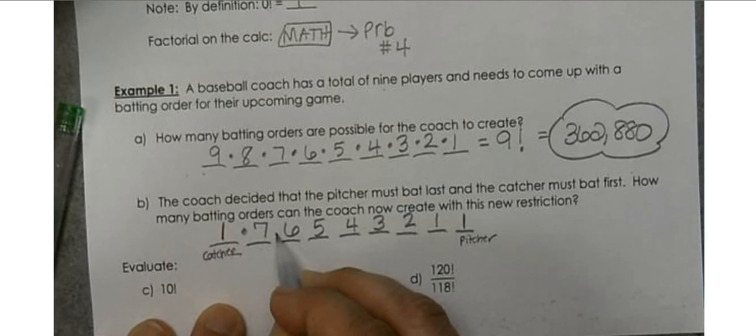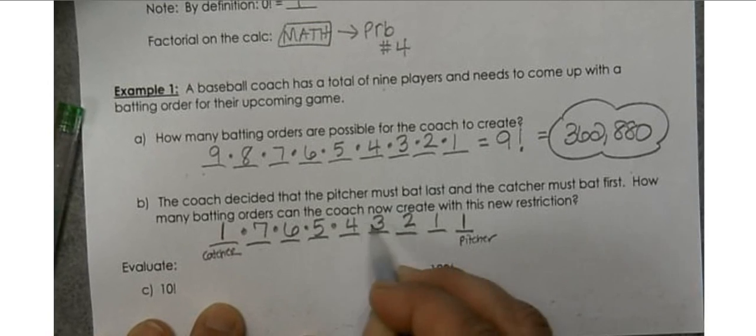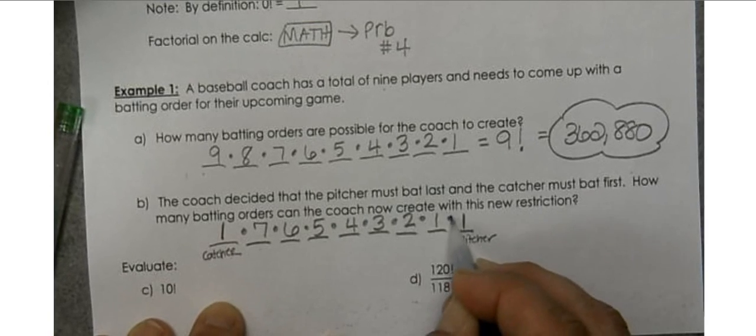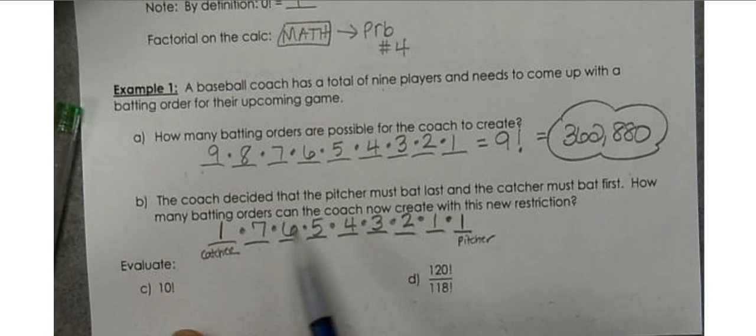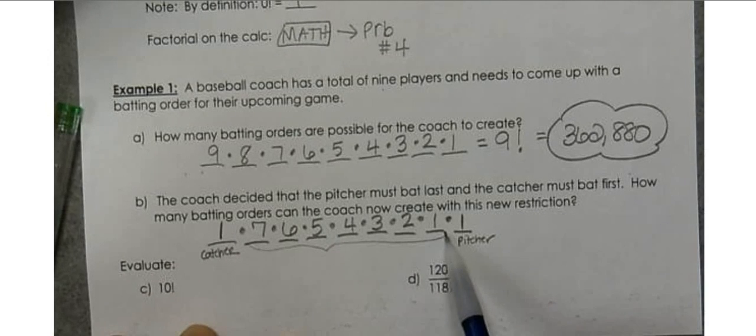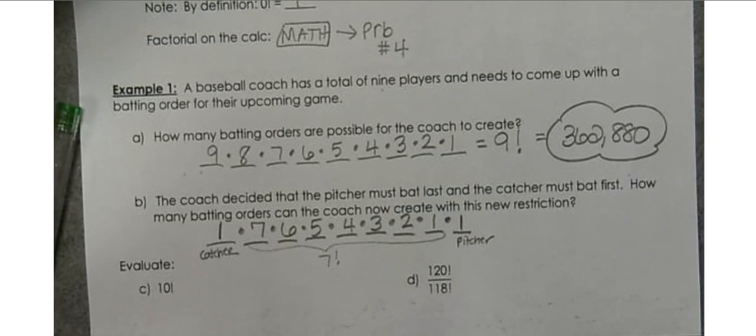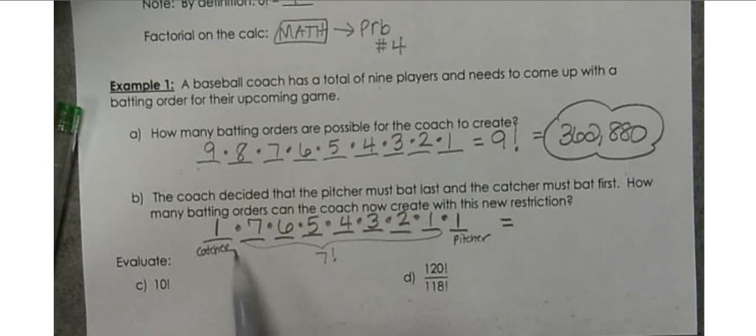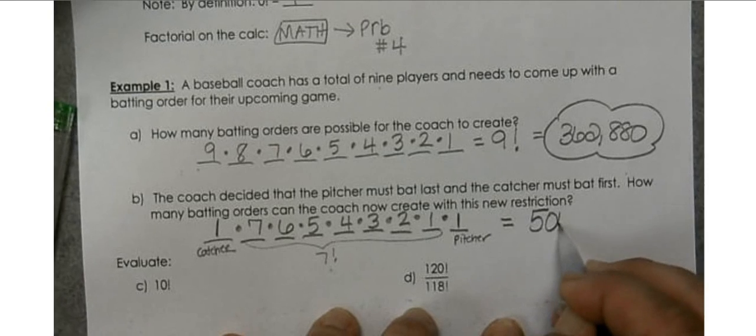We know that using the fundamental counting principle, we would want to multiply all these together. And what we might notice is that in this piece right here, that's equivalent to 7 factorial. And when you multiply by 1, it doesn't change the order. So we could either enter all of this in our calculator or just enter 7 factorial, and we would get 5,040.